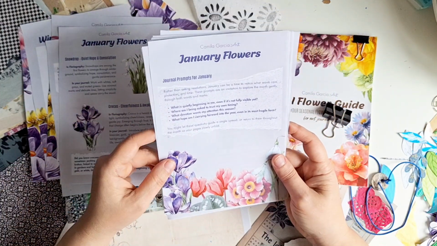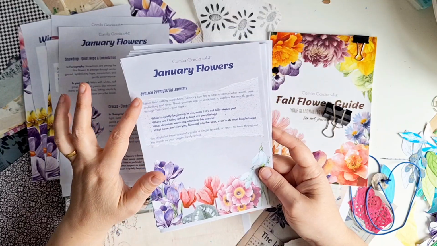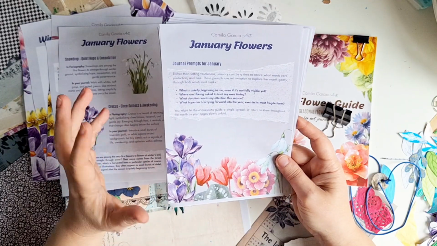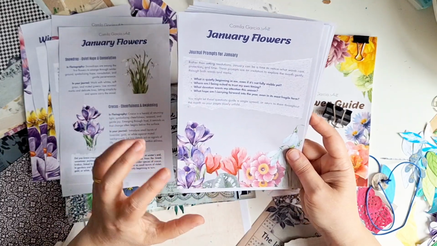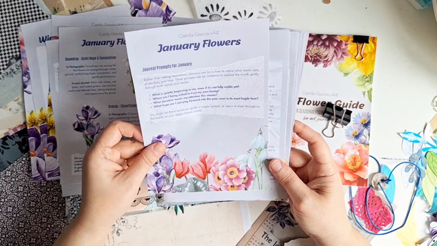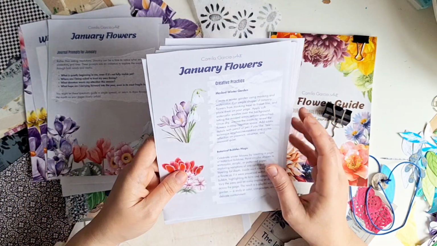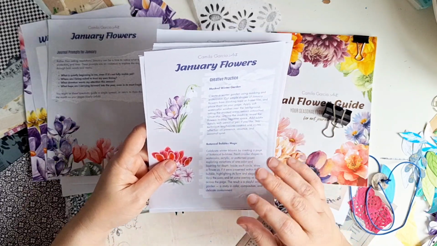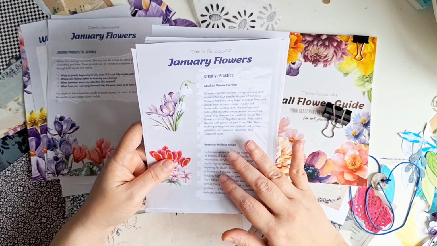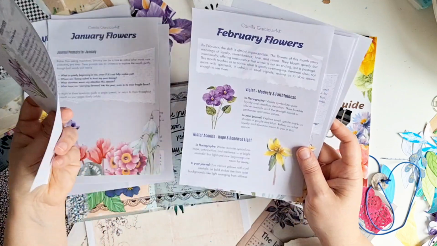I also share some journaling prompts to inspire your reflection around the symbolism of the flowers. And I also provide 2, I would say, in-depth creative practices inspired by the flowers of each month.